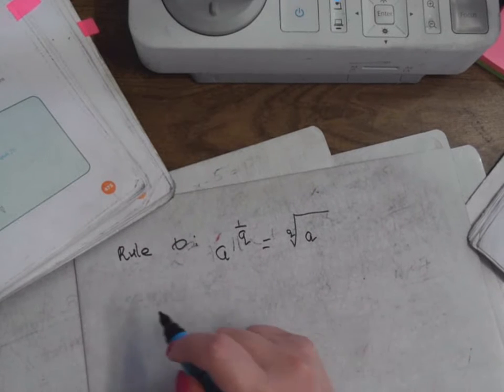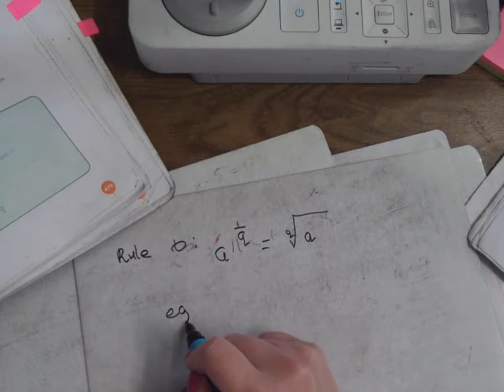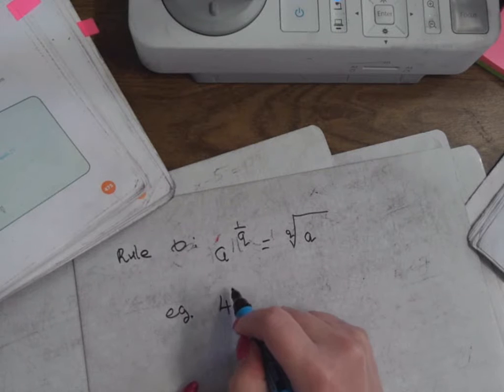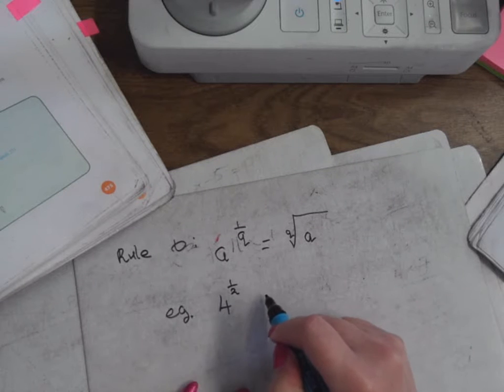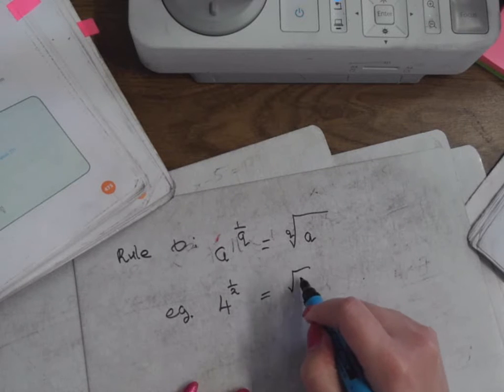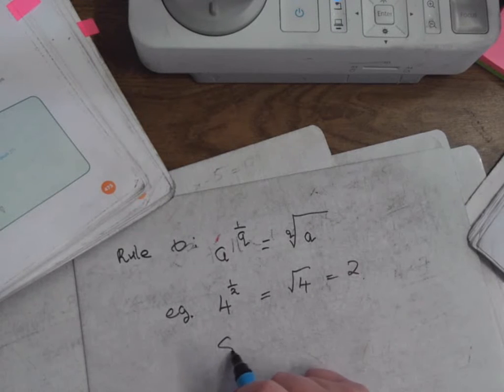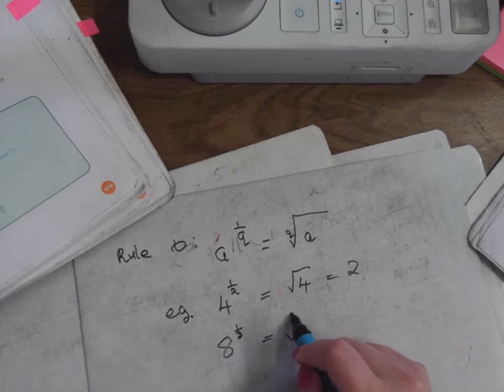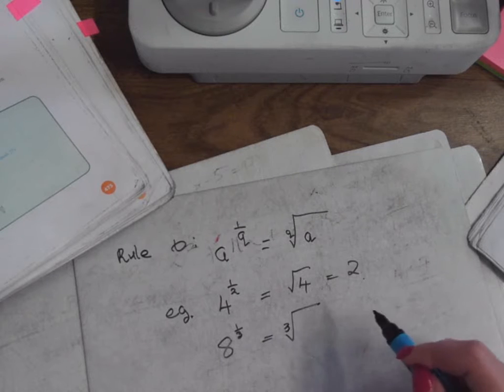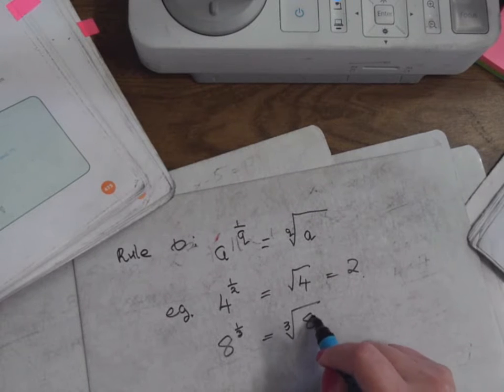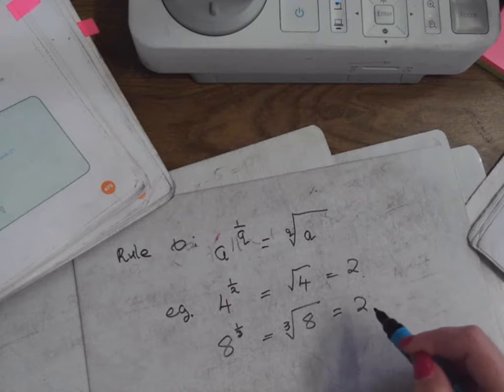So what that means is, for example, if I have 4 to the power of a half, to the power of a half means the square root of 4. So the square root of 4 is 2. If I have 8 to the power of a third, it's the cube root of 8, meaning what number by itself 3 times will give me 8. So again, that's 2. 2 by 2 by 2 is 8.